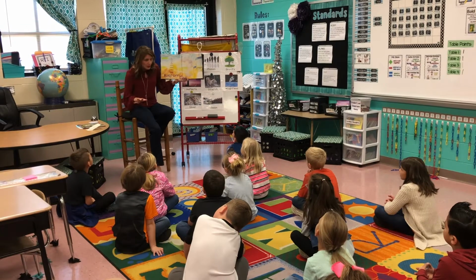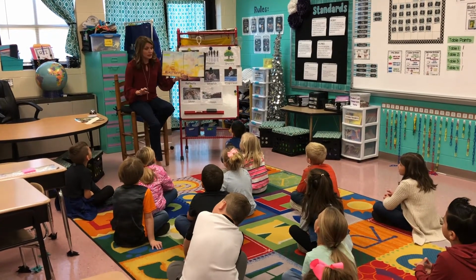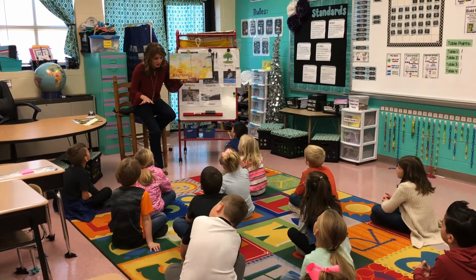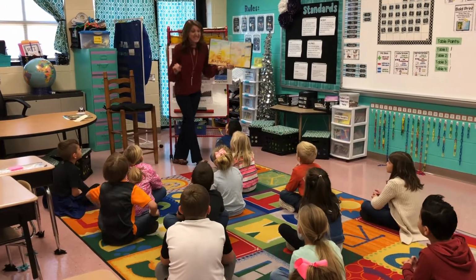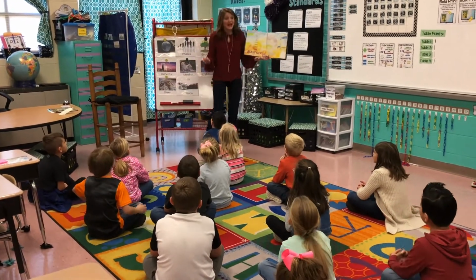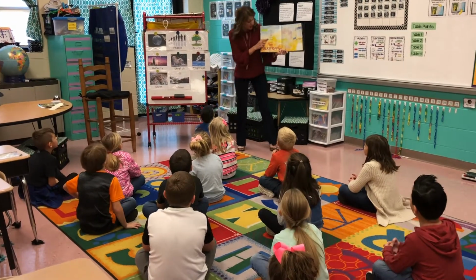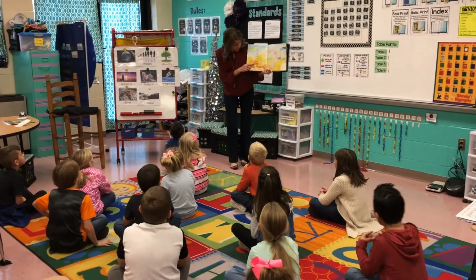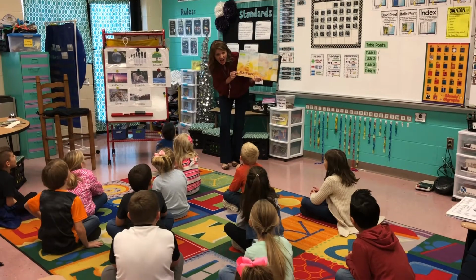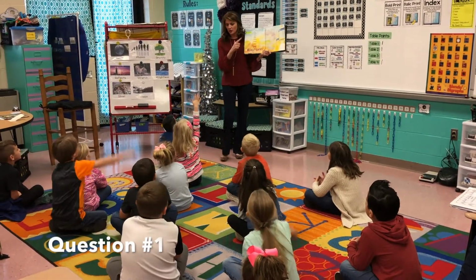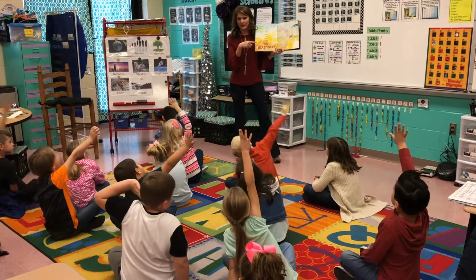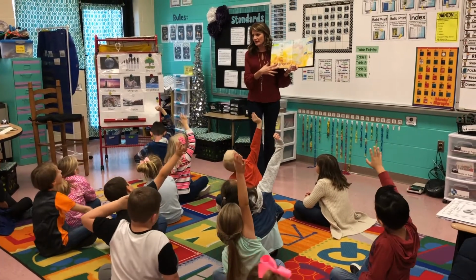Get aboard, close the hatch, light the burners. You can do this part with me. 10, 9, 8, 7, 6, 5, 4, 3, 2, 1, blast off! I'm wondering why the author chose to write the text this way. Why did he choose to write the text this way?